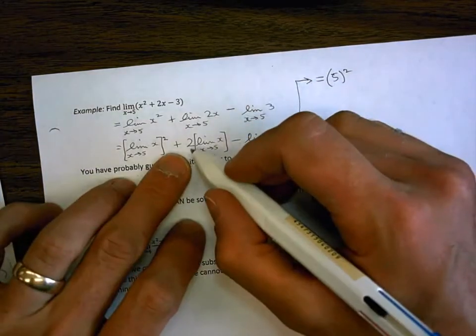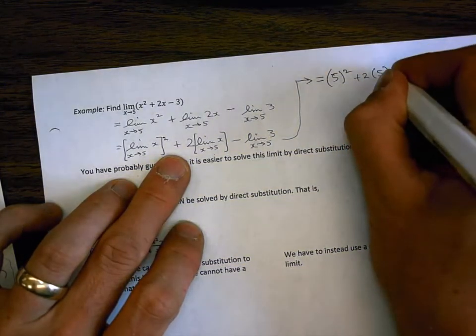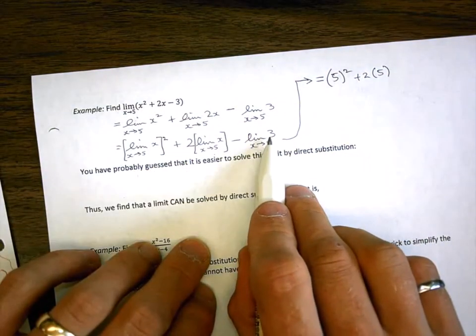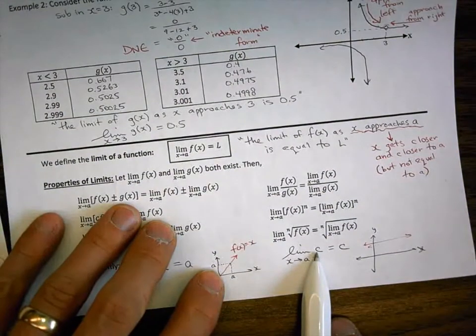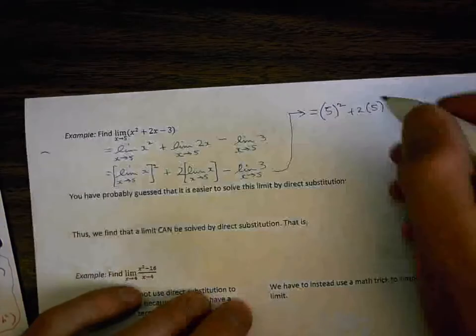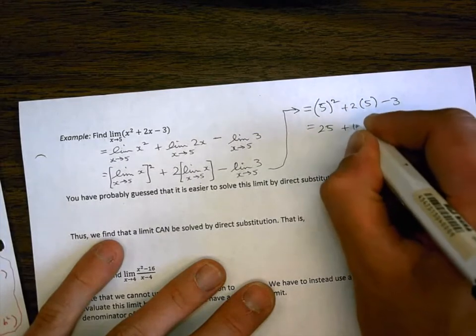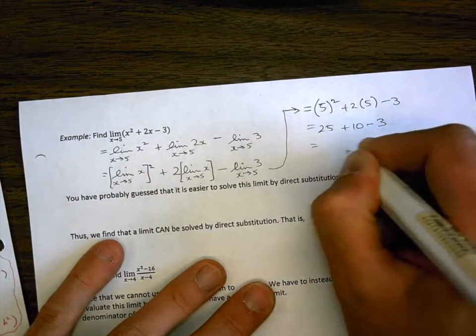Then over here, the limit of x as x approaches 5. So this is going to be plus 2 times 5. And this last one, the limit of 3 as x approaches 5. Well, just look at that. The limit of a constant, like 3, as x approaches 5 is just that constant. So this is 3. That gives me 25 plus 10 minus 3. That gives me 32.